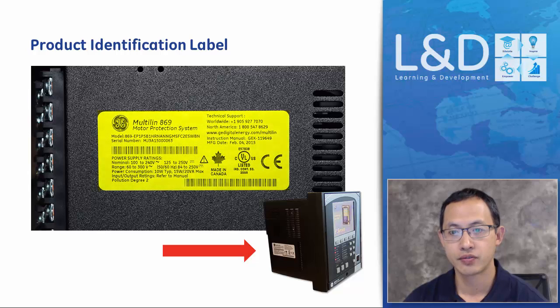The product identification label is located on the side of the panel of 8 series, which indicates the product model, serial number, and date of manufacture.